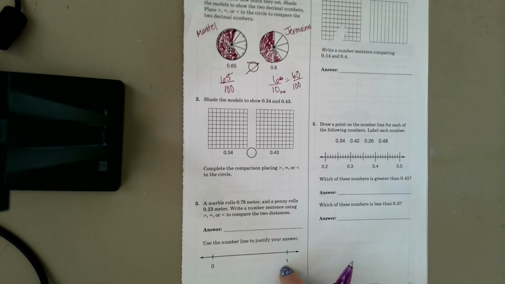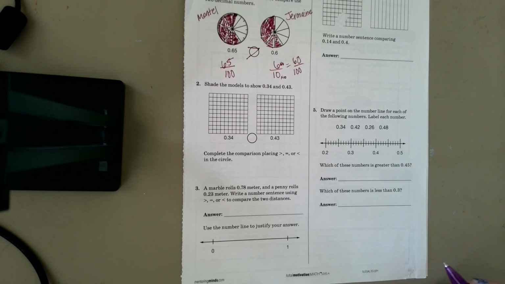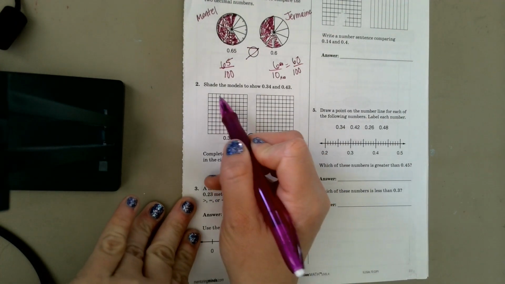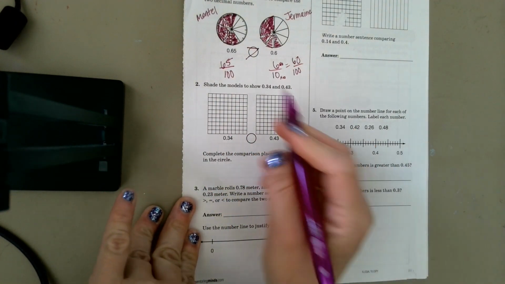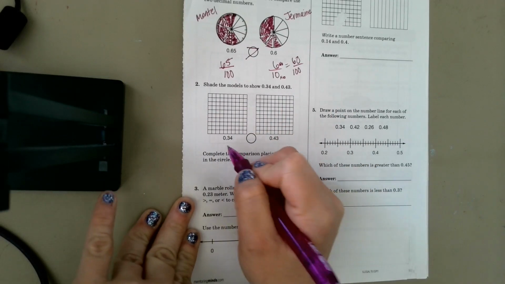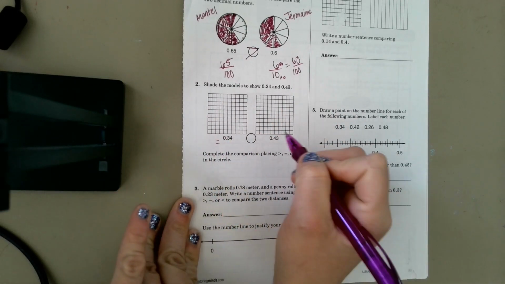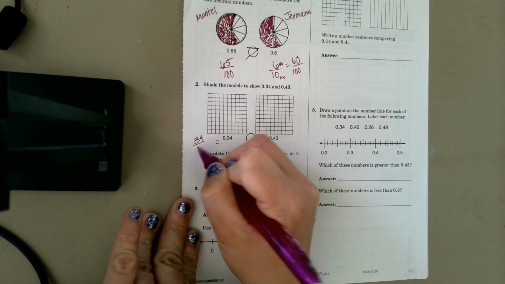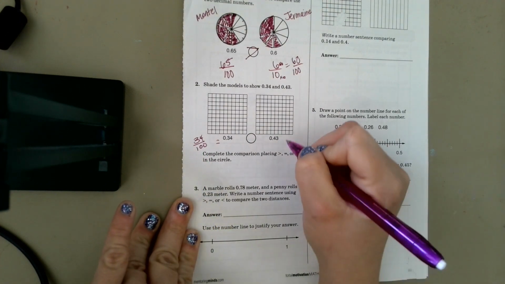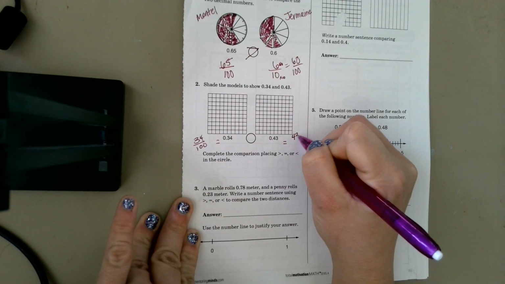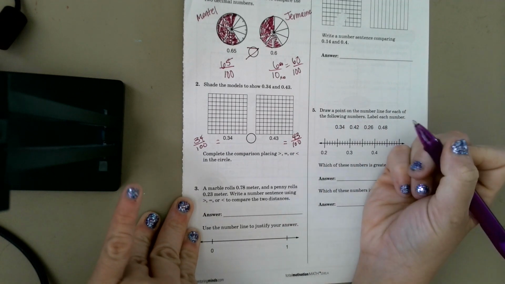All right, so let's look at number 2. Shade the models to show 34/100ths and 43/100ths. So with 34/100ths, first of all, you need to know that there are 100 pieces total. So to write 34/100ths as a fraction, it looks like this. And to write 43/100ths as a fraction, 43 are shaded out of 100 total.